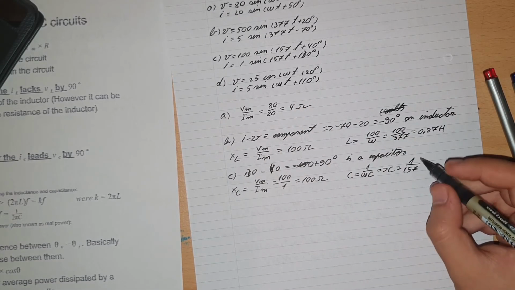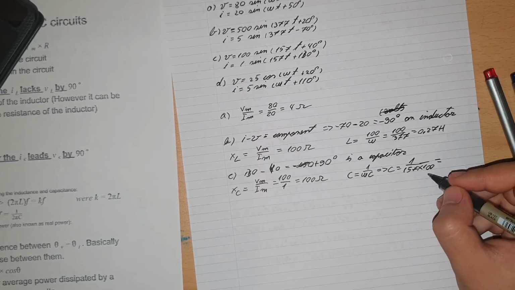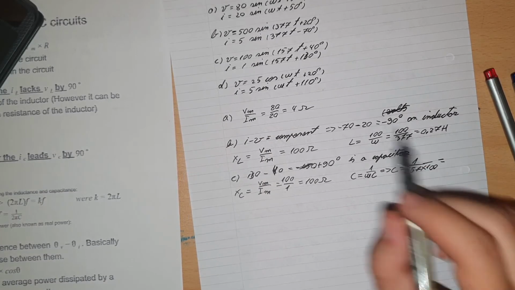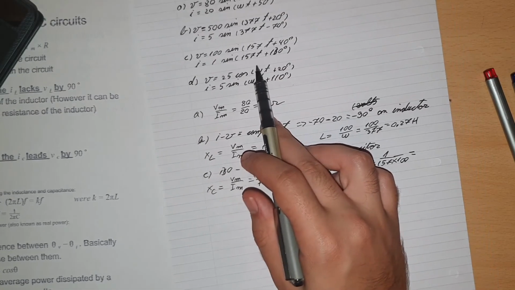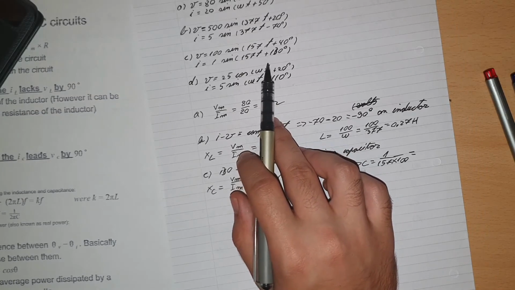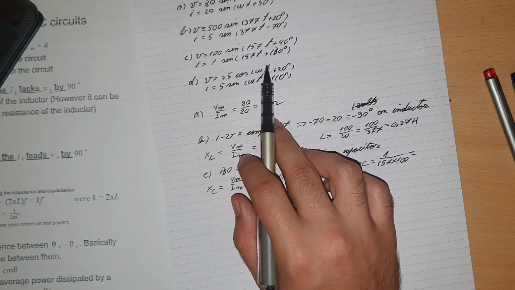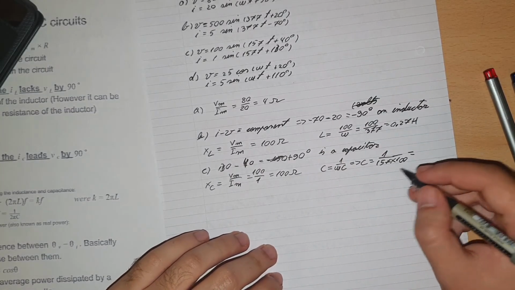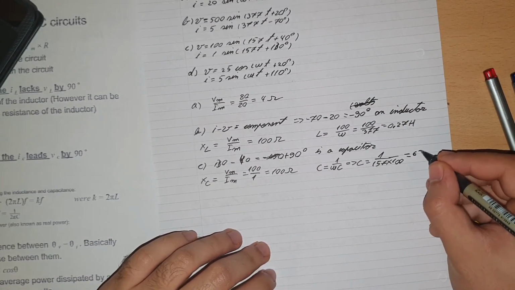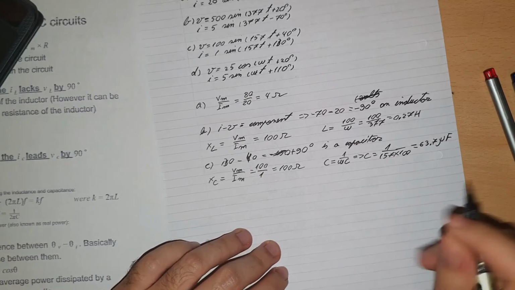It's just a random number, times 100. If you want to know how I come up with these numbers for the angular velocity, to be honest, sometimes I just hit the random number generator, and if it looks okay, if it's in the hundreds, then I'll choose that one. That's why I keep using 377 and 157. Those ones are the lucky ones. But anyway, times 100, and that one will simply be 63.7 microfarads. Extremely small capacitor.